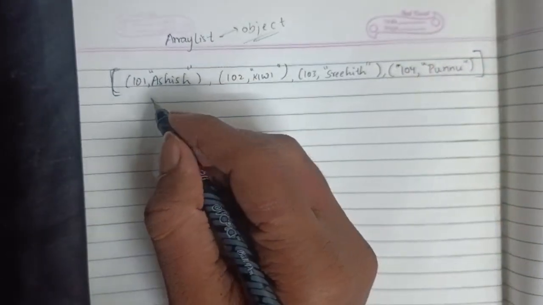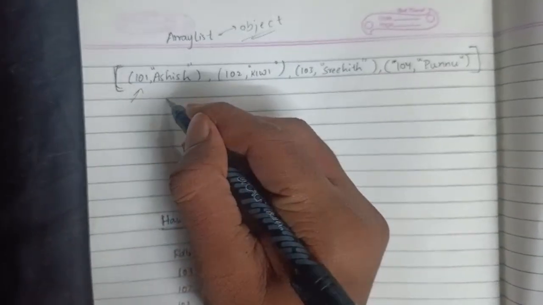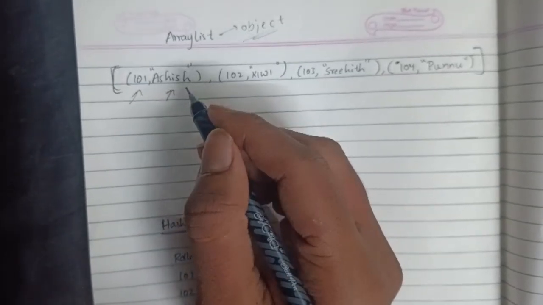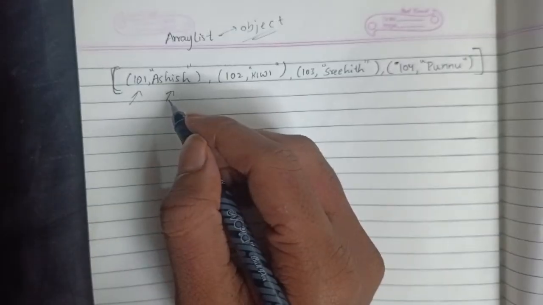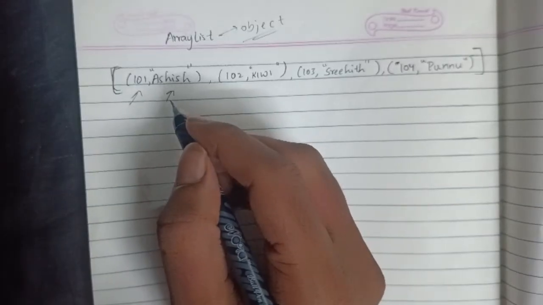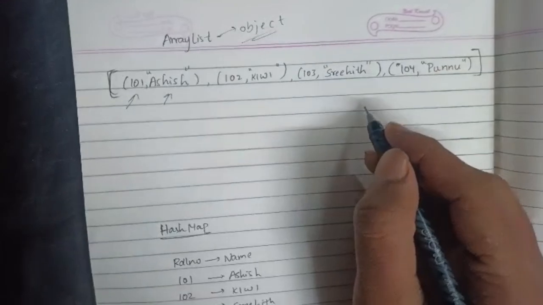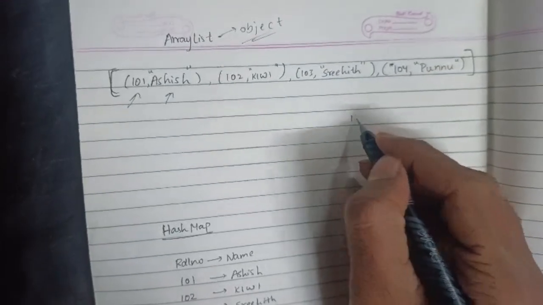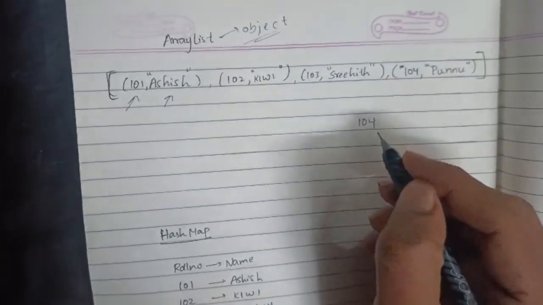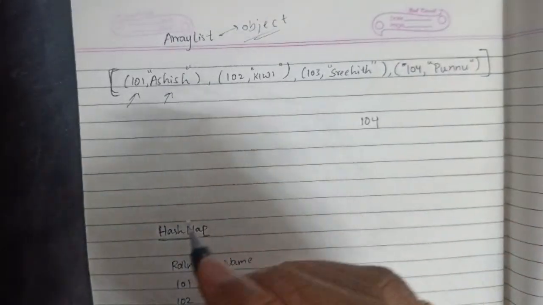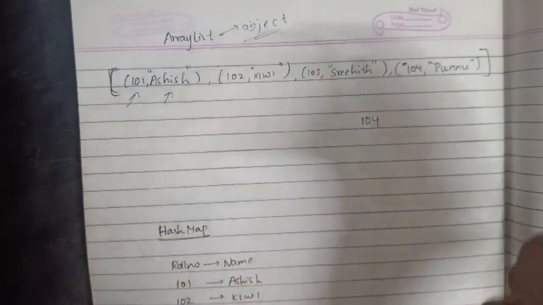This is going to be an object type. This object consists of an integer and a string. So my question for you guys is: find the student with the roll number 104. We don't know where it is placed.